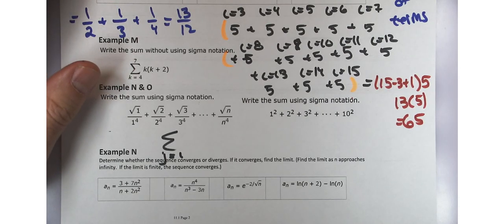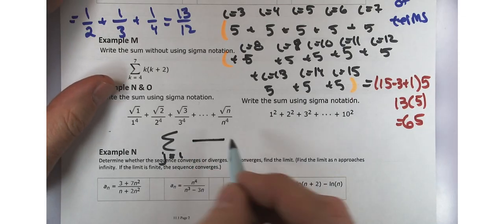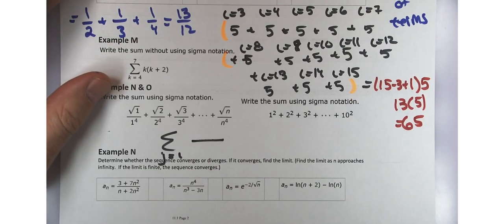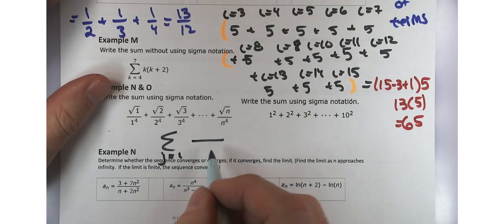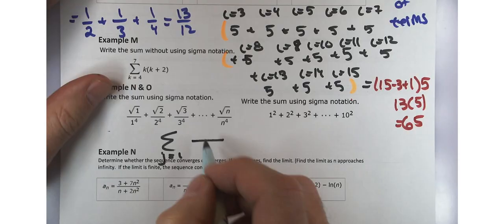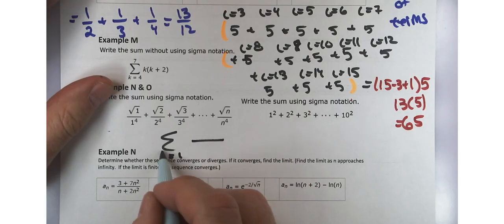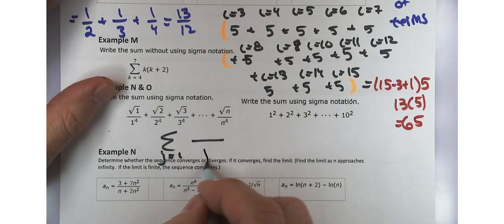Lionel, what should I write here? What should I put in the denominator? Just be square root of n. What's the denominator? n to the fourth. All right, denominator. Since I'm using the index of j, I'll write j to the fourth. But yeah, you're free to use a different variable.